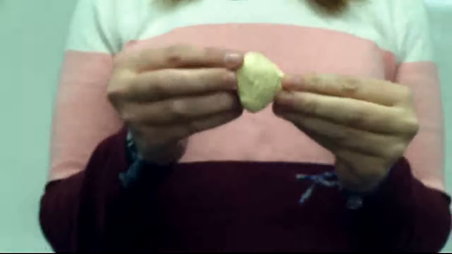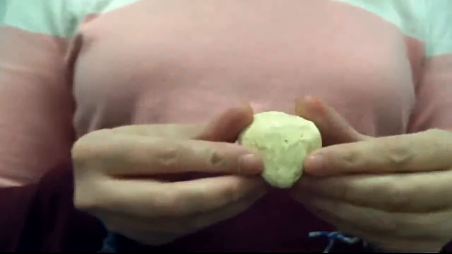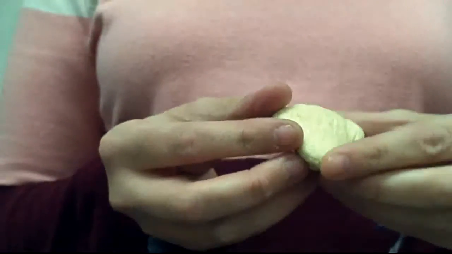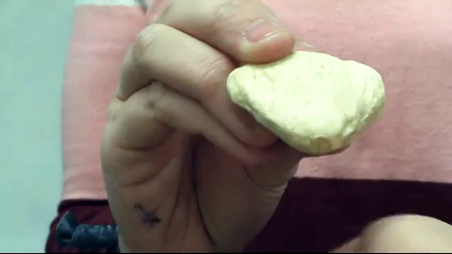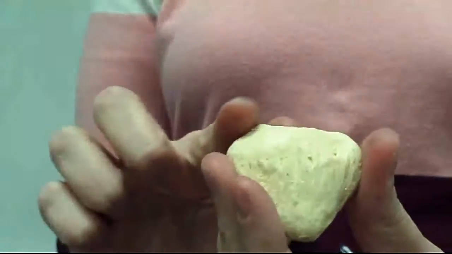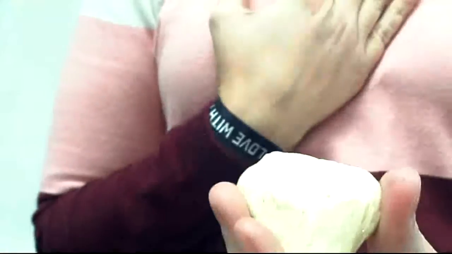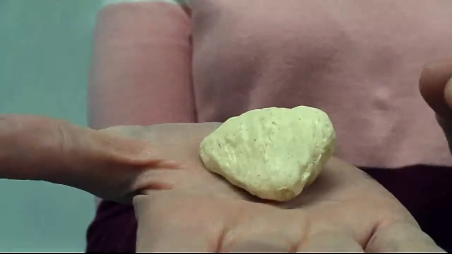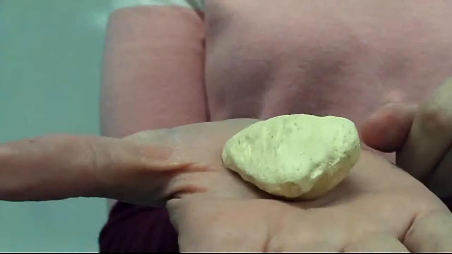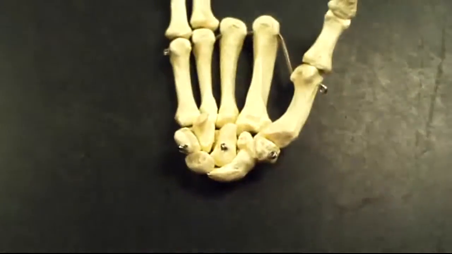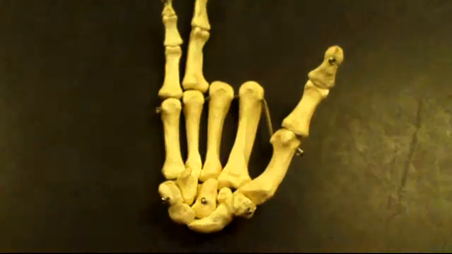Next, we have the patella. This is a right patella, which you can tell by placing it on a flat surface with the apex, the pointy part, away from you, and the base, the flattish part, towards you. Whichever way it falls is which left or right it is, and it falls to the right. So it's a right patella.